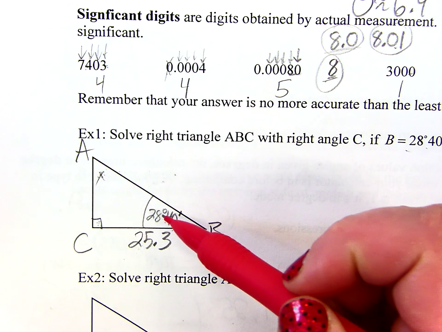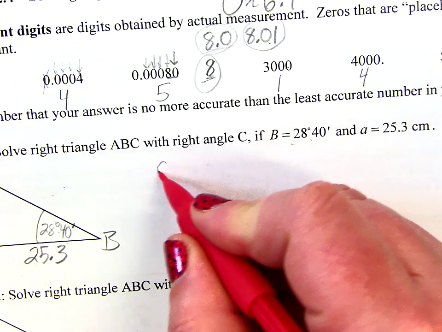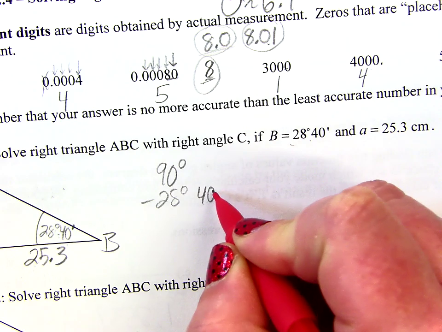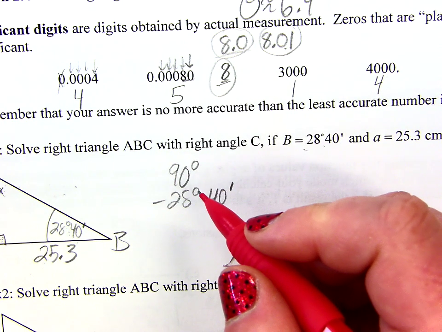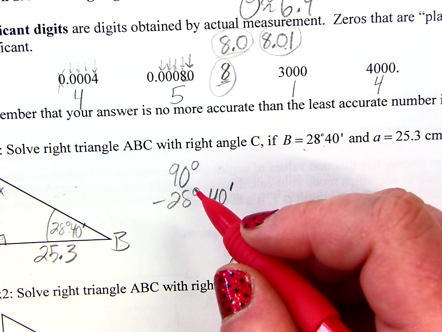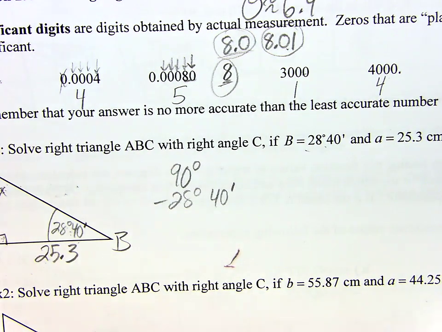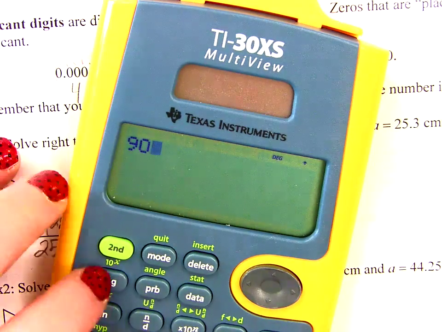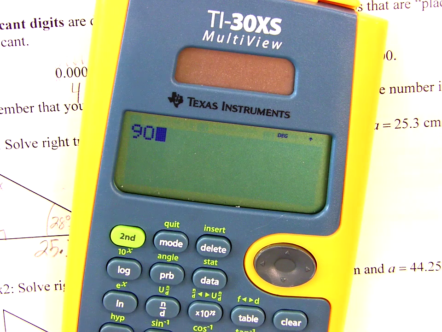Well, I have the minutes and seconds. So, yeah, you could do it 90 degrees minus 28 degrees, 40 minutes, and then borrow. You could do all this. What else could you do? Yes! The calculator. We know how to do it now. So let's just do 90 degrees. Do you remember how to get degrees? Oh, you guys don't even have calculators. You should grab yourself one.